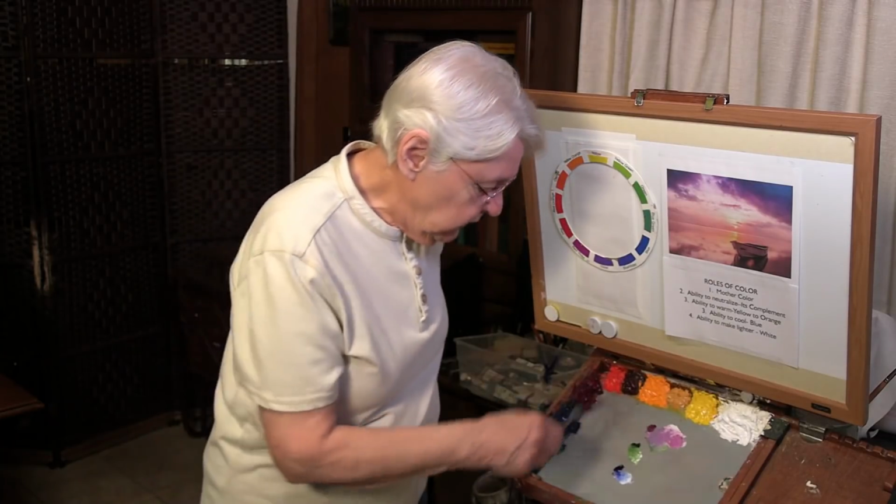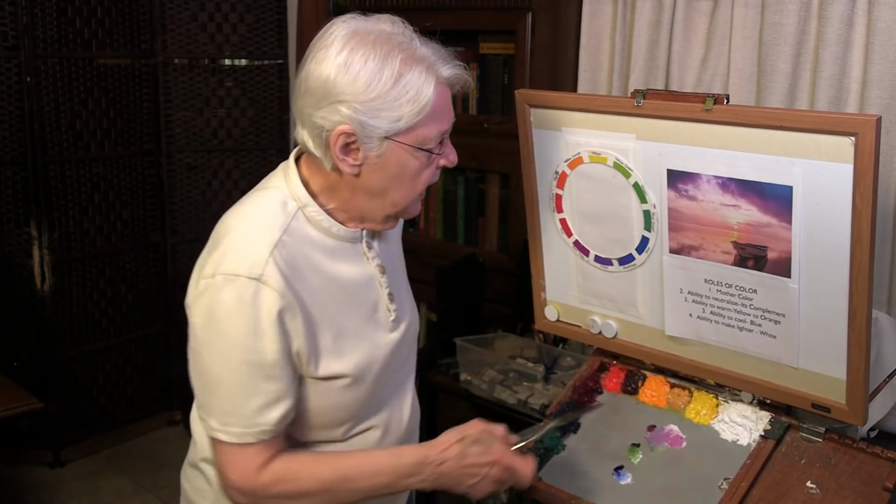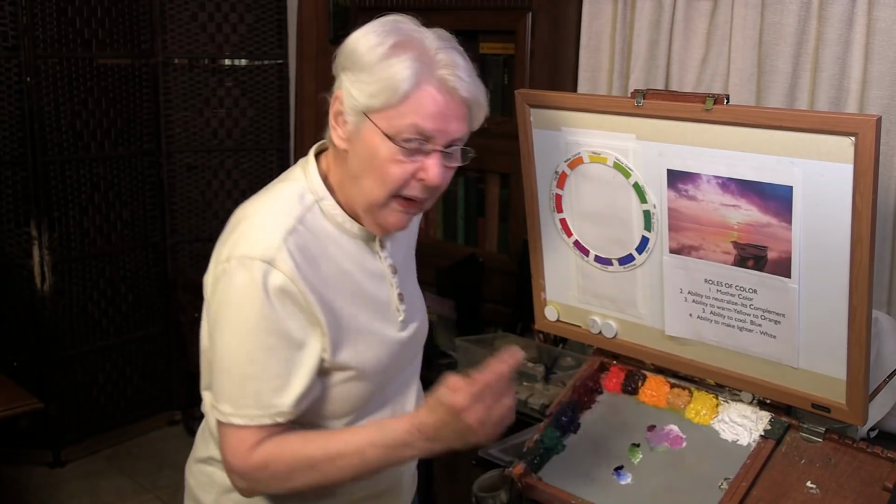All right, so now we've got the 3 colors, but we still have one color we haven't addressed yet, and that is, oh, by the way, back up.